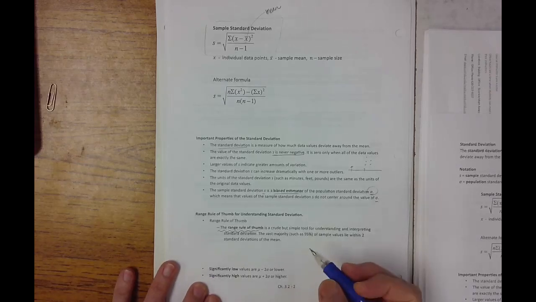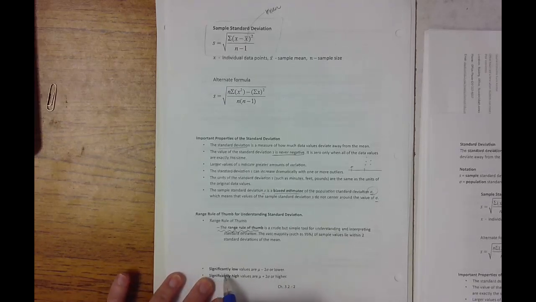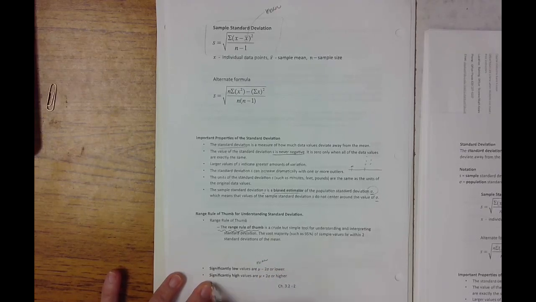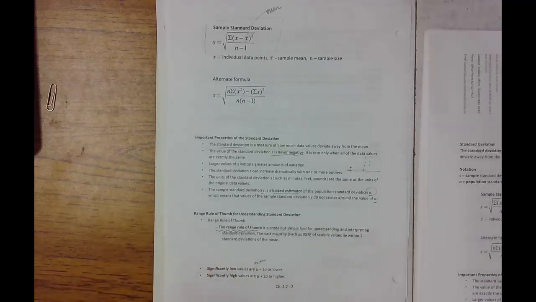Okay, and so when I think about significantly low or significantly high values, then remember this is a value that is 2 standard deviations or lower from the mean. And if I have something that's significantly high, then it's 2 standard deviations above the mean, because again, it's a spread.